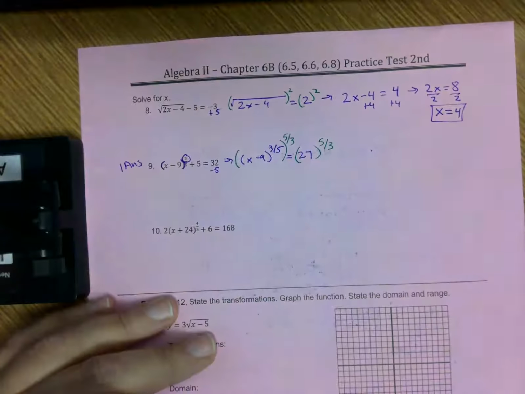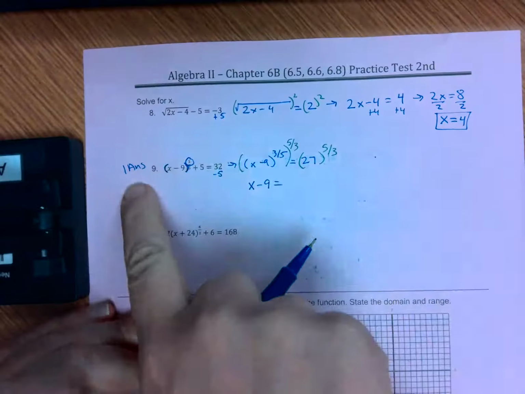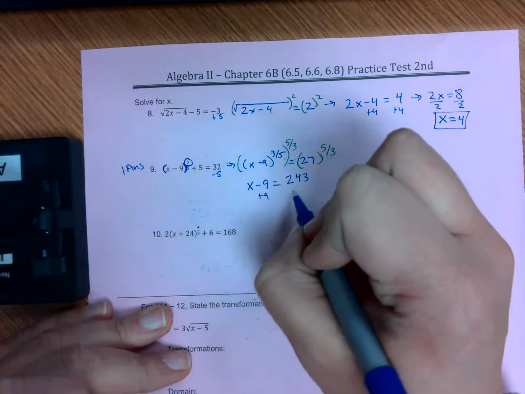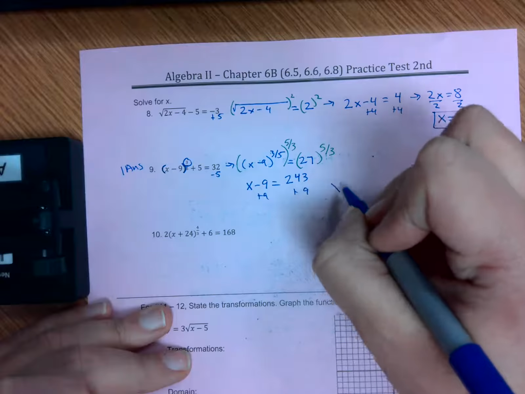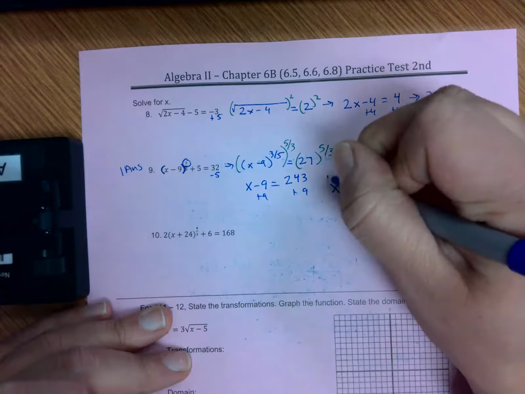You should get 243. So we already said that we have one answer. So now we just have the 243. So I add 9 to both sides. I get x is equal to 252.